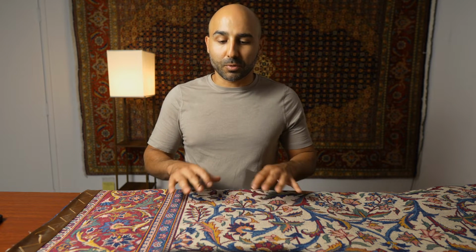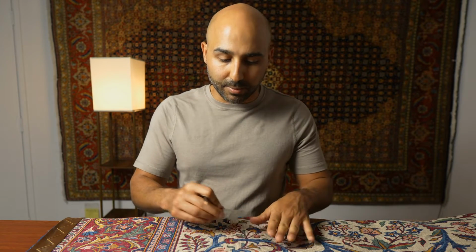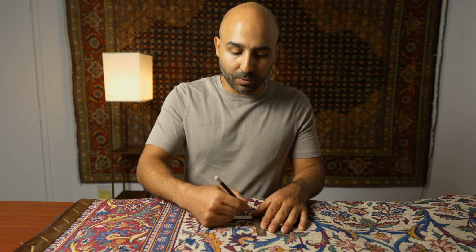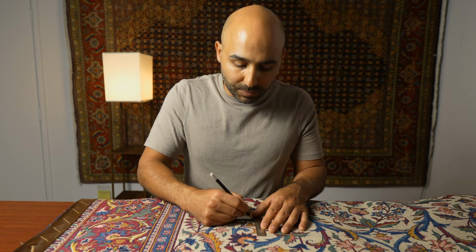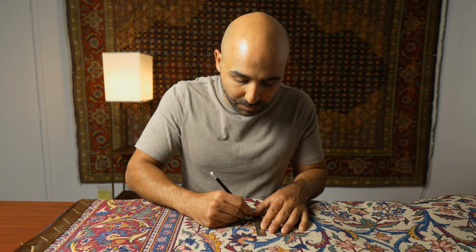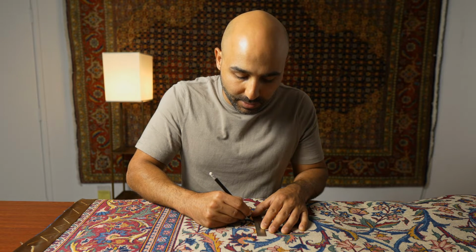All right, so as promised, we're gonna take a look at the knot density of this Kashan Persian rug. We're gonna measure it together. Let's begin. I'm just gonna choose a random spot here and I'm gonna put this down. So first I'm gonna go vertically. So I'll start from the 0. So 0, okay, 1, 2, 3, 4, 5, 6, 7, 8, 9, 10, 11, 12, 13, 14, 15, 16.